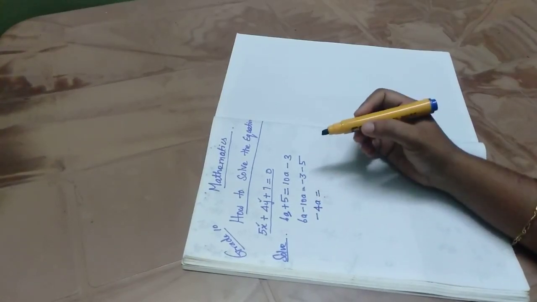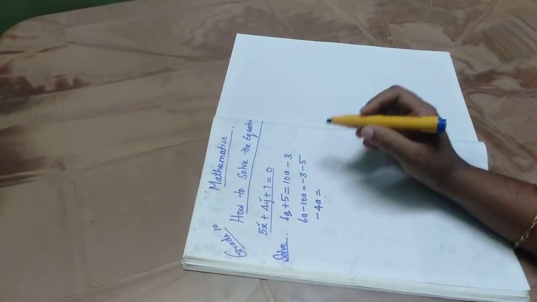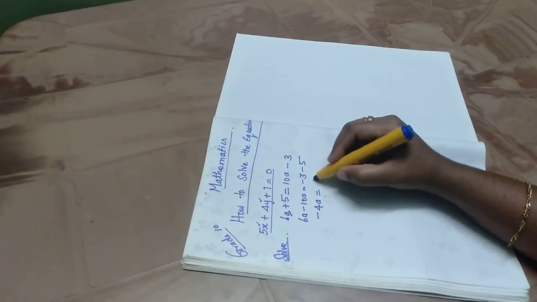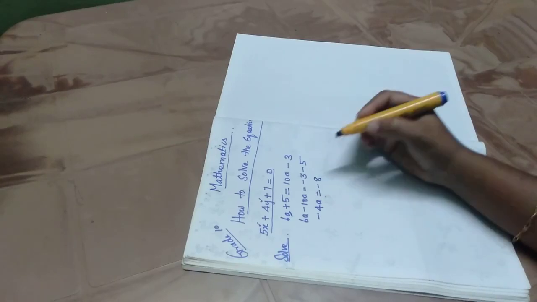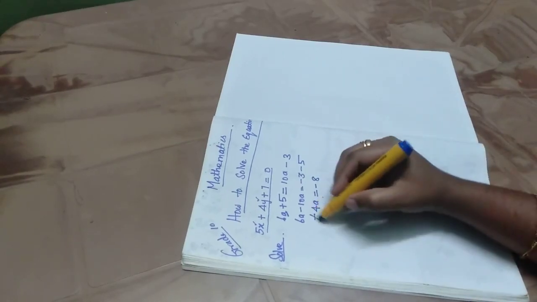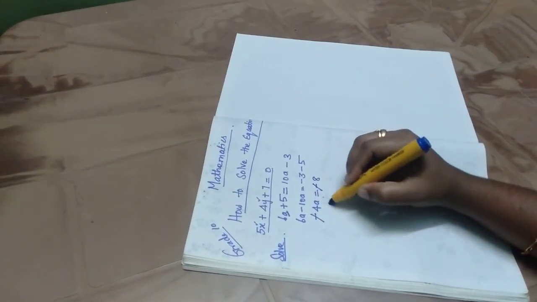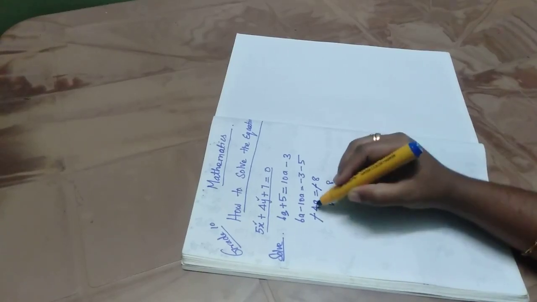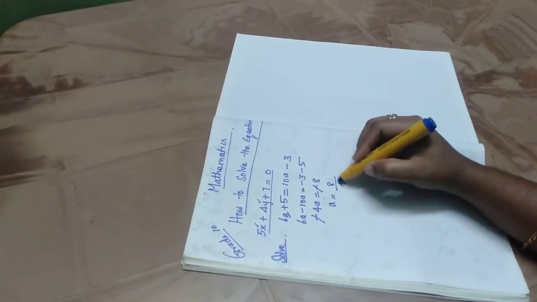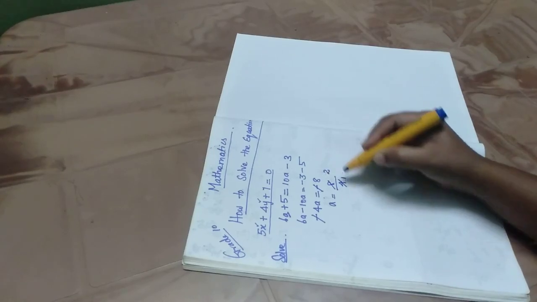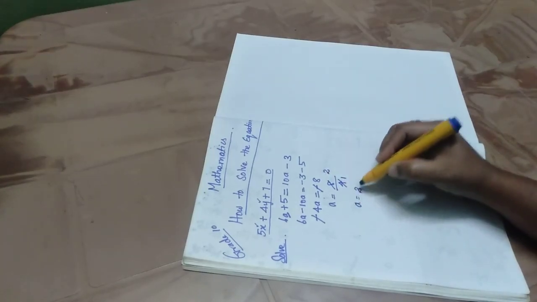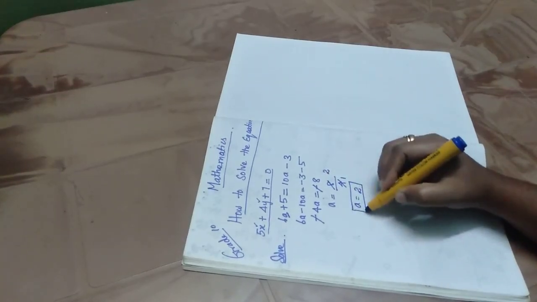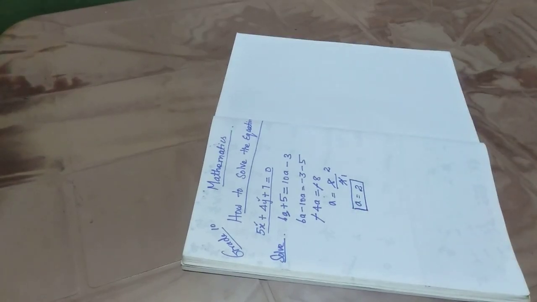Here both the signs are the same, so add the numbers and keep the sign. 3 and 5 make 8, and the sign is minus, so minus 4a equals 8. Dividing by 4, a equals minus 2. Hope you understand it, just as a basic.